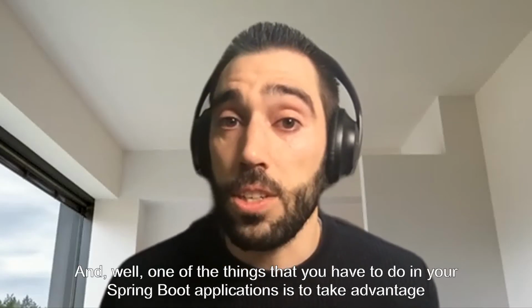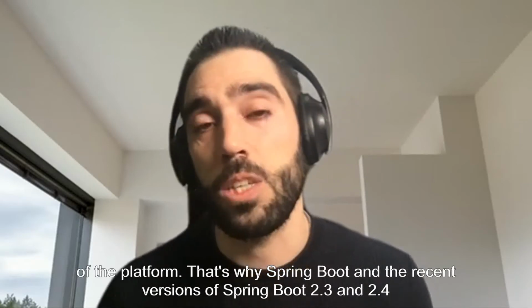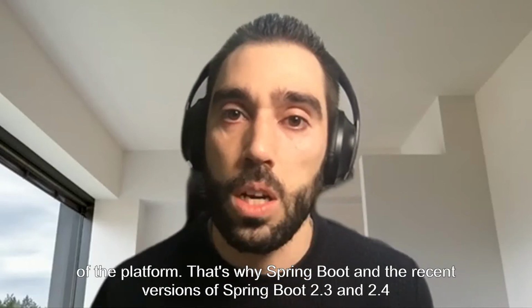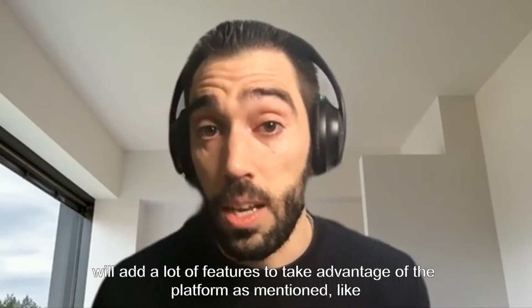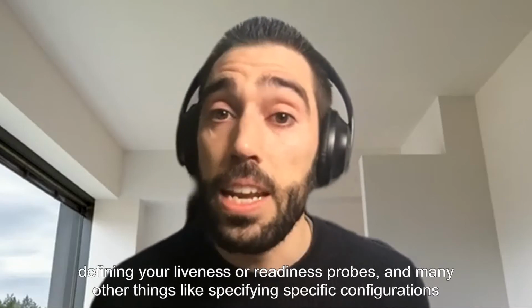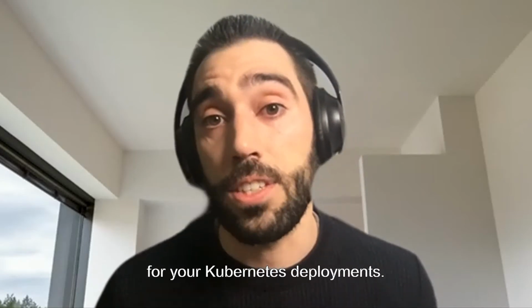And one of the things that you have to do right in your Spring Boot applications is to take advantage of the platform, and that's why the recent versions of Spring Boot, 2.3 and 2.4, add a lot of features to take advantage of the platform, as mentioned, like defining your liveness or readiness probes, and many other things like specifying specific configuration for your Kubernetes deployments.